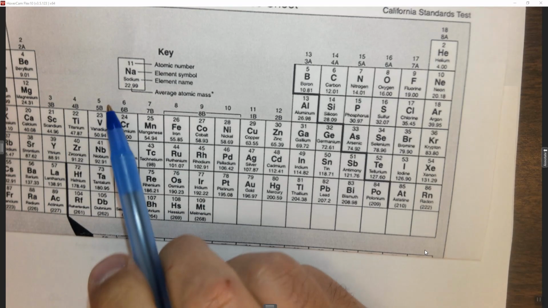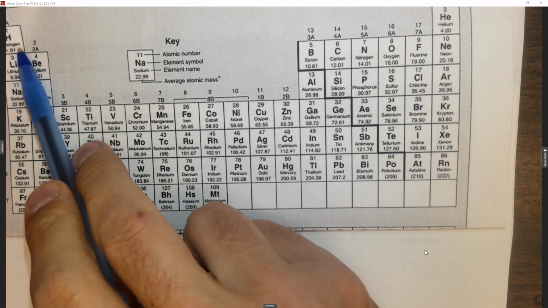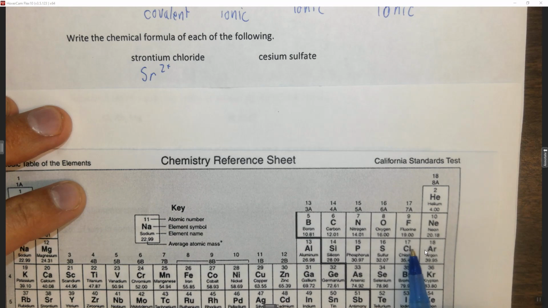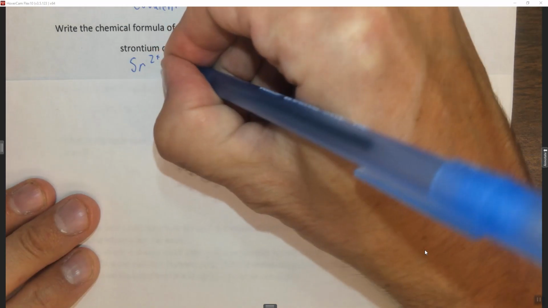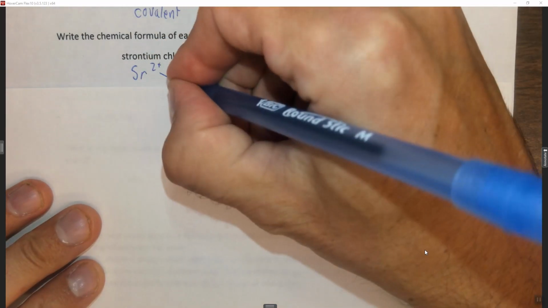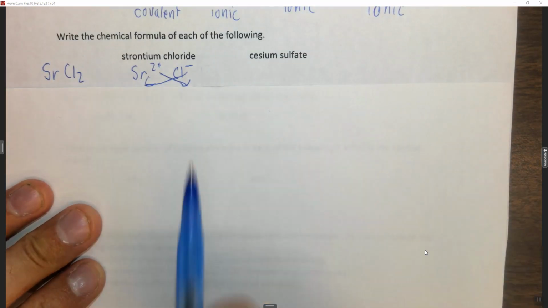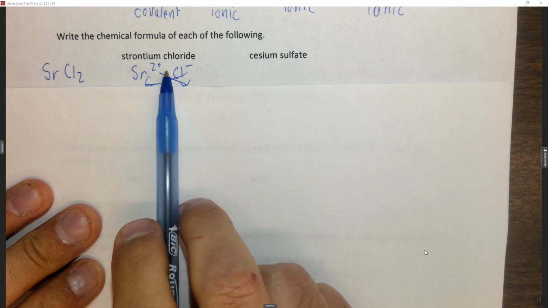So if we use our periodic table, we can find strontium here, which is in 2A, which means that it's 2+. Then chloride is over here, which is Cl-. We cross them, and we find that the formula of this is SrCl2.